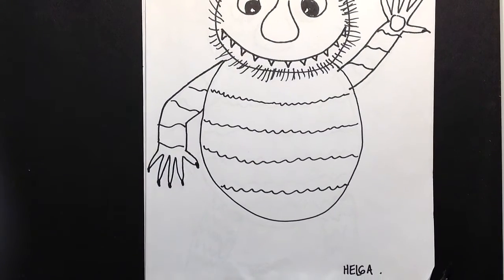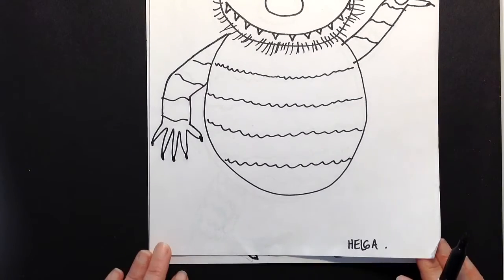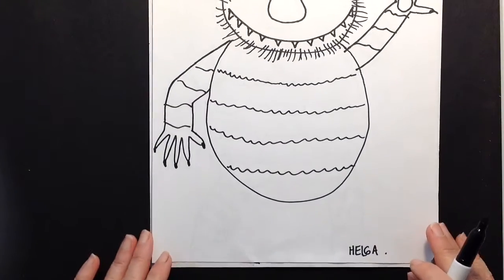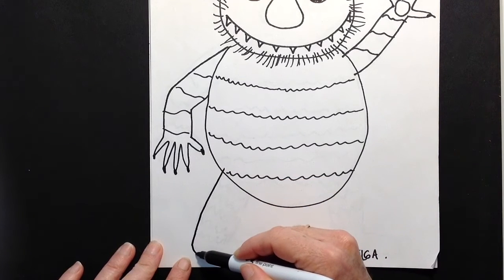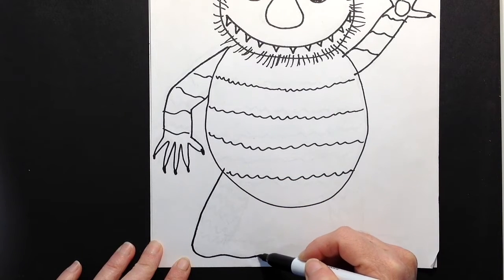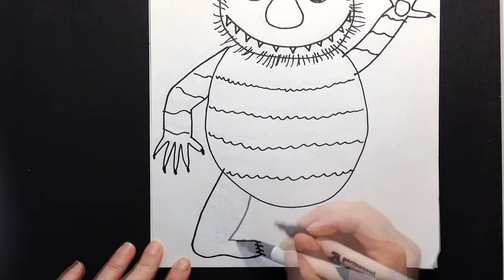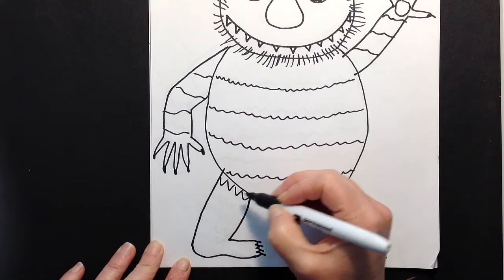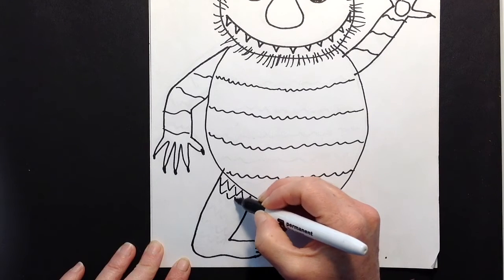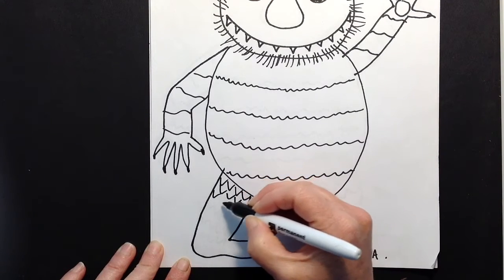Looking good. He's saying hi. Then we're going to make him walking. Okay? So let's see how we do this. One leg is this way. So it's like a letter L. And then we're going to make the scales like the texture.